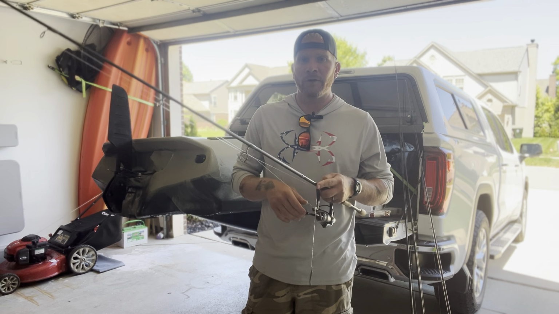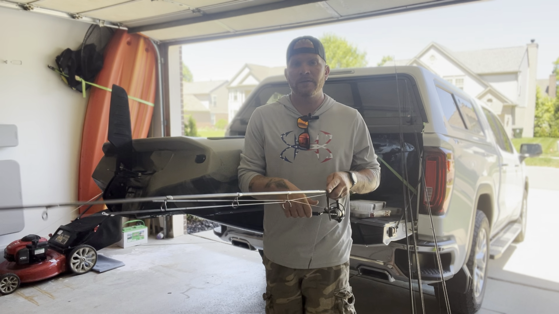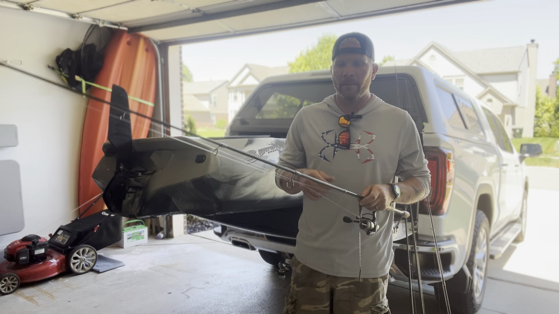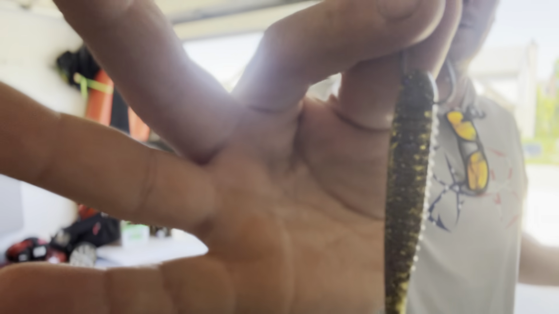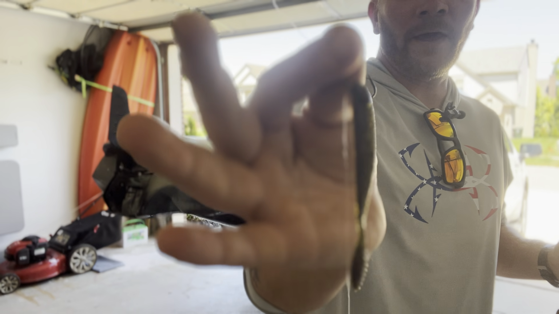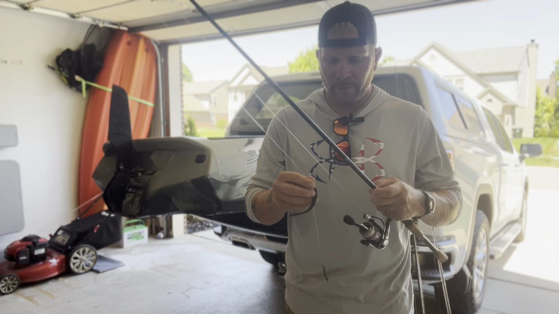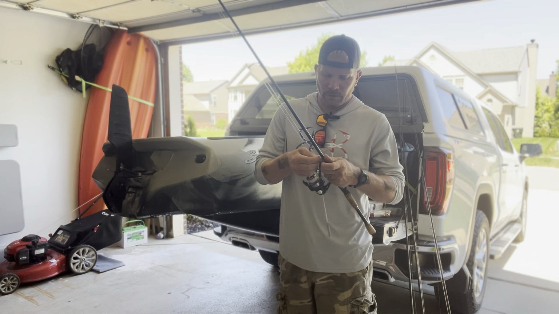I've lost a lot of fish by getting a little too antsy, and I start feeling that weight, and I just pop it, you know what I mean? And you'll pop it right out of their mouth. But that hook's that circle hook, and that baby there will hook them right in the corner of the mouth every time. So that's the drop shot.